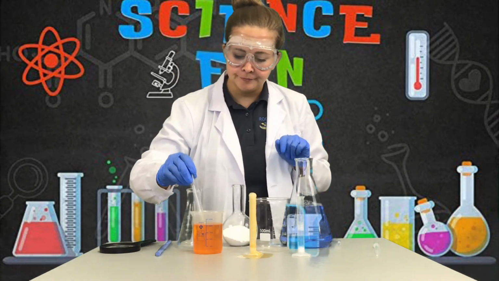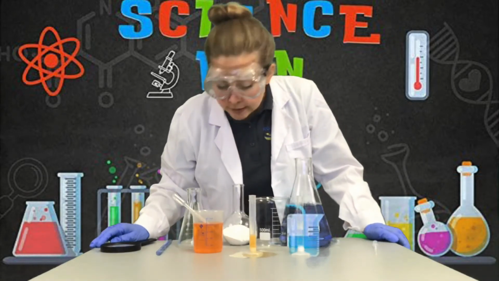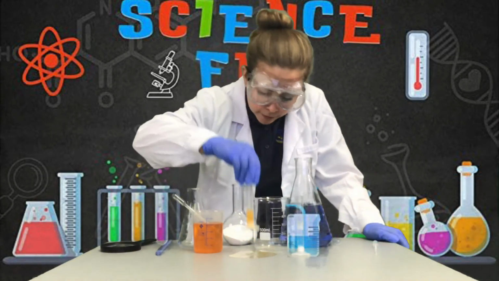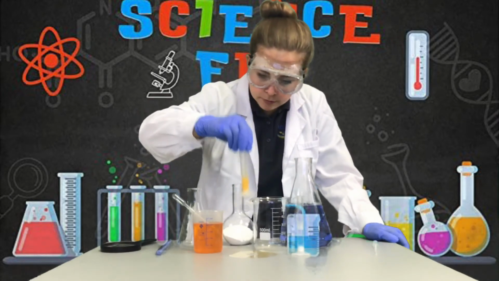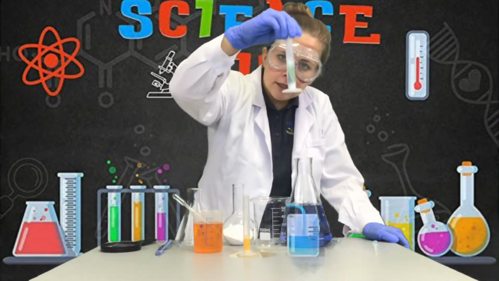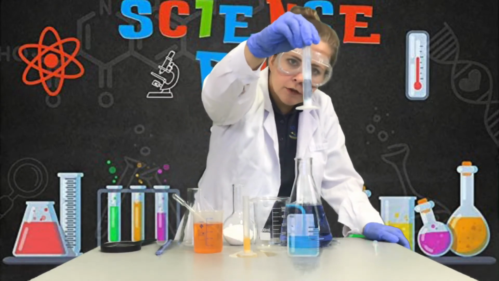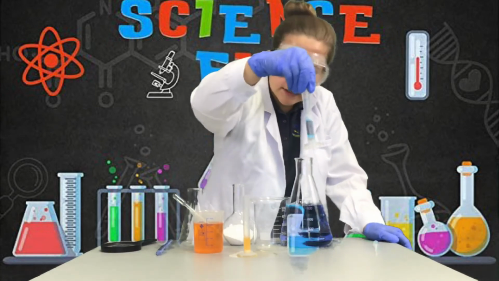Interesting. So I'm still hearing some fizzing going on in this test tube. And this test tube didn't really seem to do very much. There are a few more bubbles there.